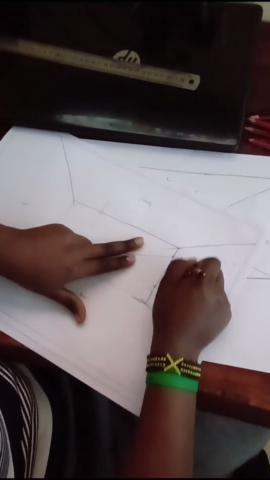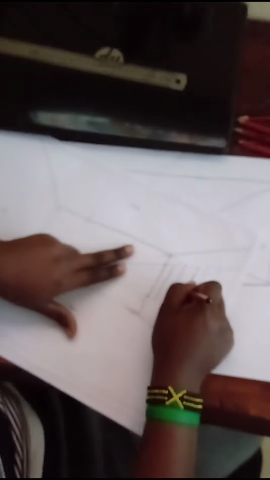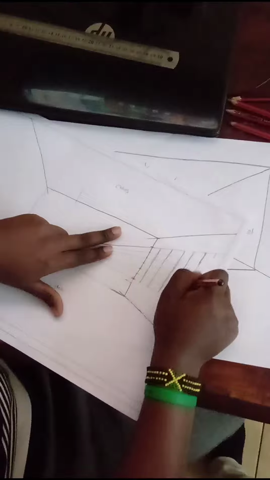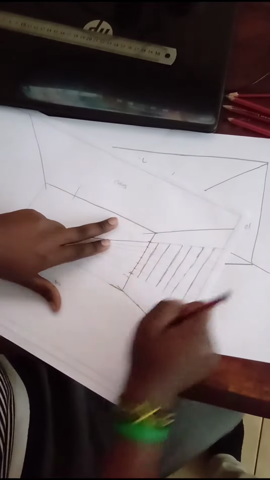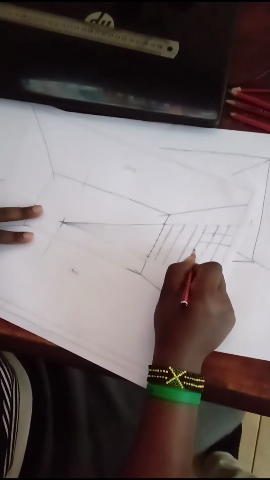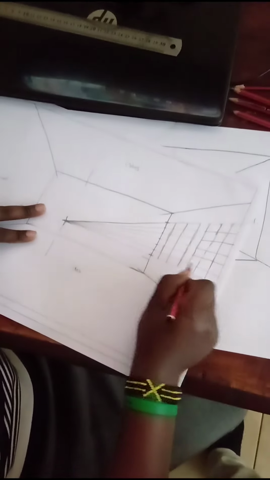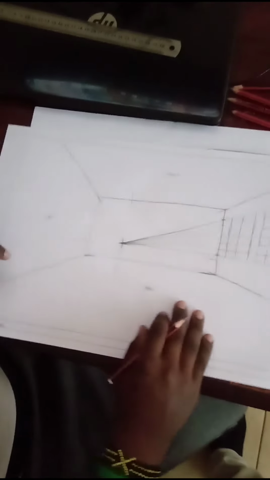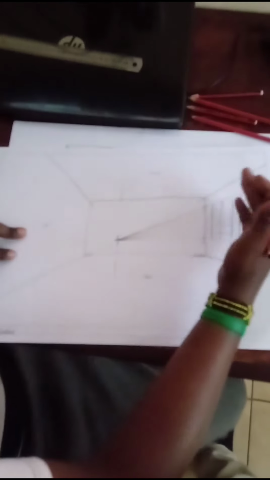These are my subdivisions of the window. All details come later. I'll add the details later. So for example, those are probably the windows.